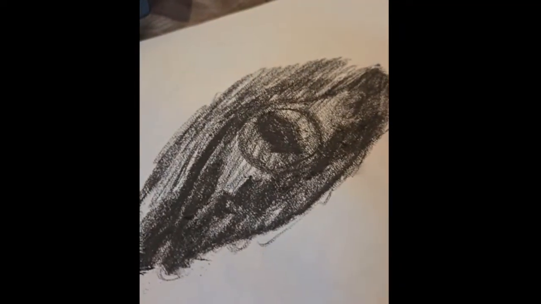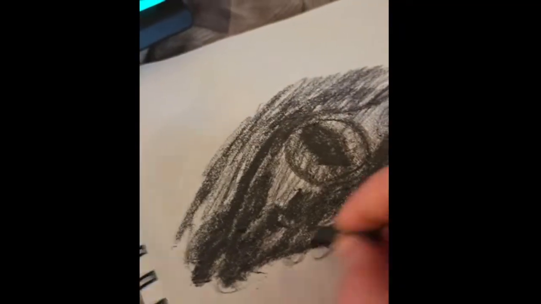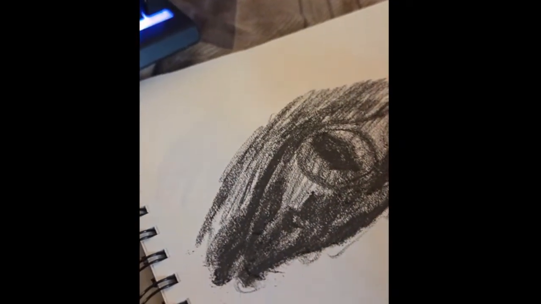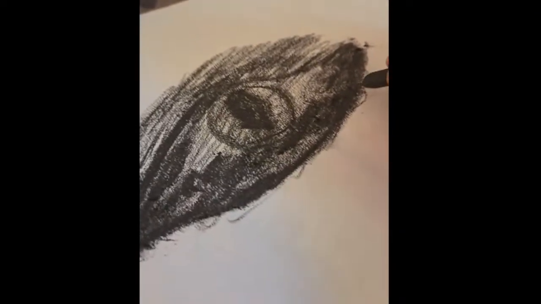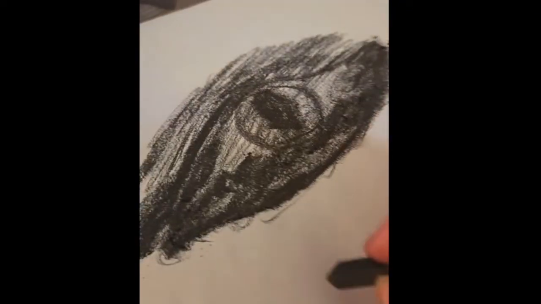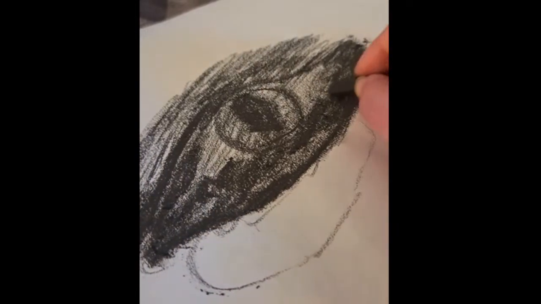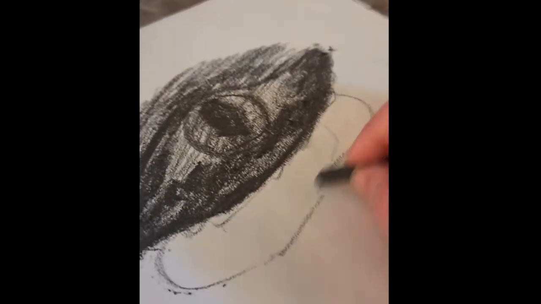So I'll lay in some more darks there. Pulling out some more details back here. And maybe I'll add a little bit of detail as well here.